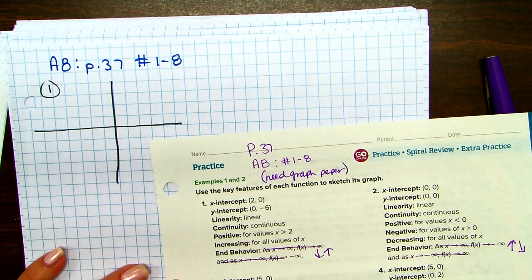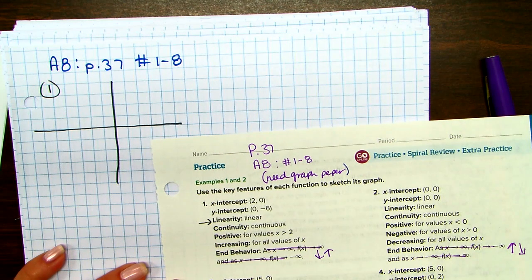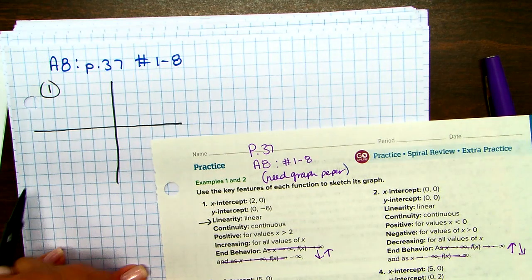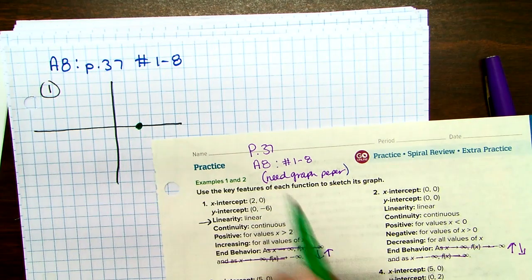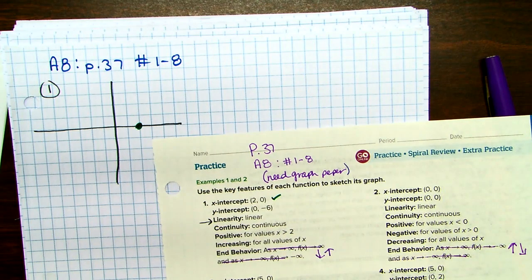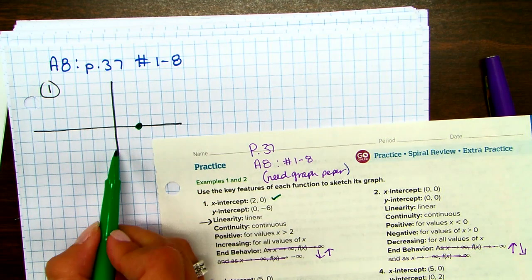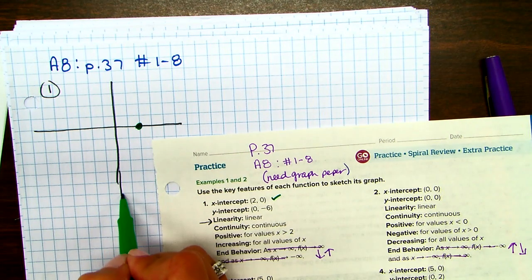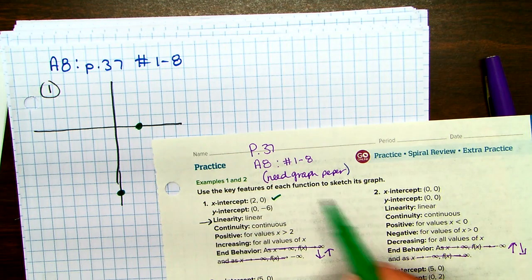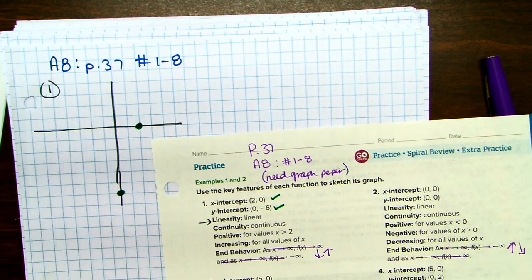Now this, I jumped right into this one that it's a line. I know this is a line, so let's see what they gave us. They gave us an x-intercept of 2, 0. So to the right 2, up or down 0, that's an x-intercept, right? A y-intercept at 1, 2, 3, 4, 5. I need to extend my graph, no big deal. 1, 2, 3, 4, 5, 6. So on the y-axis at 0, -6.